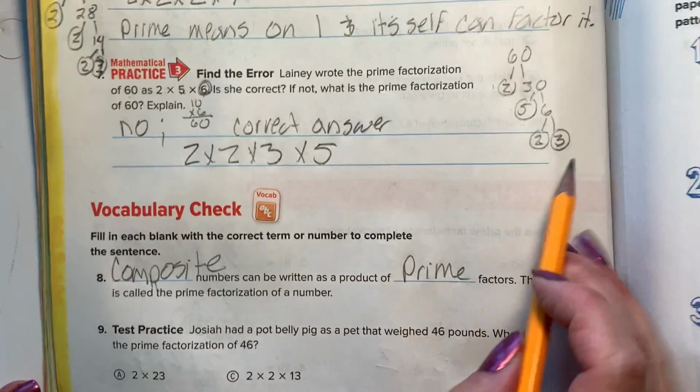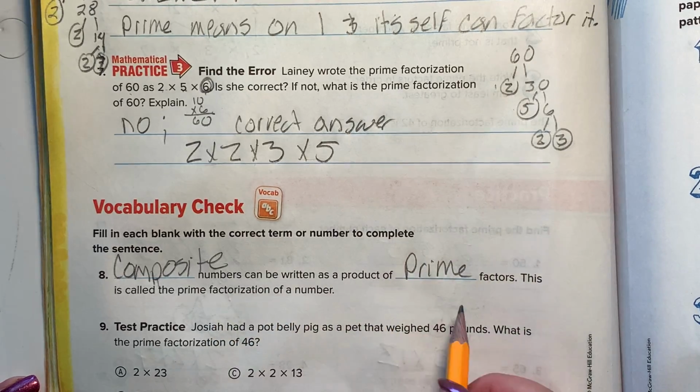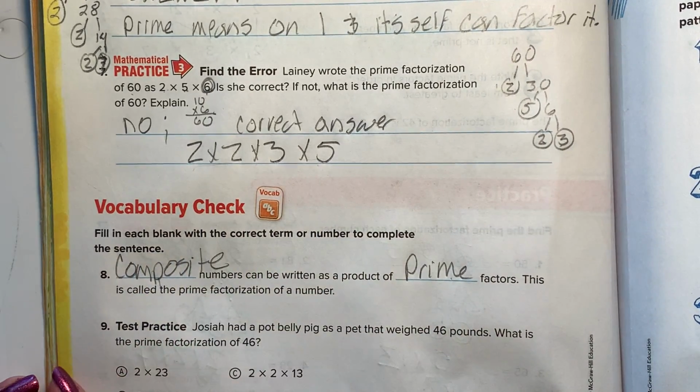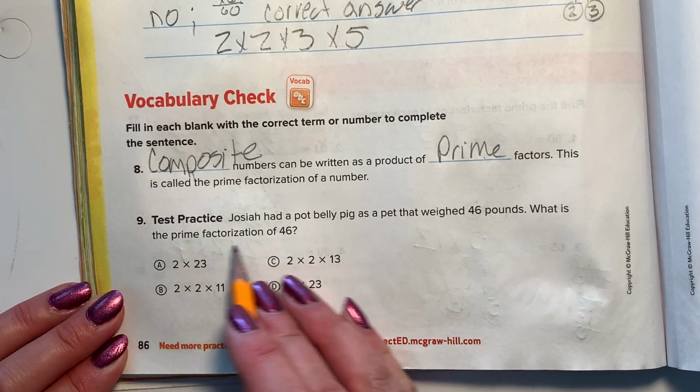Composite numbers are like this little 6. It can be cut down by a ninja. And prime means that they have been broken down as far as they can be. Good job, friends. Test practice.